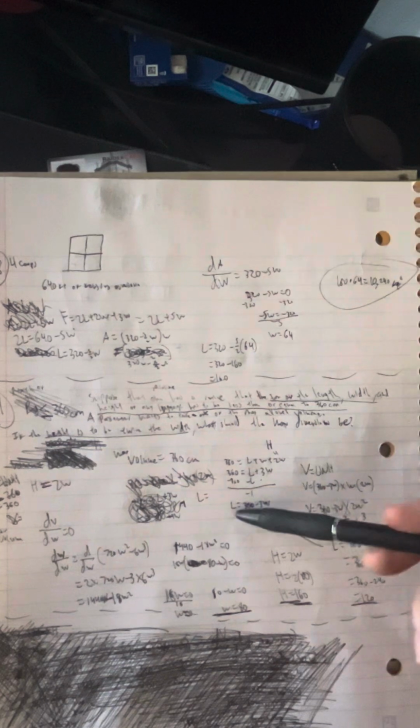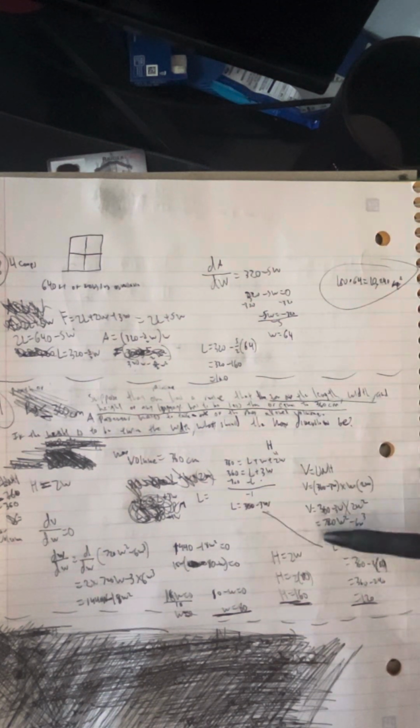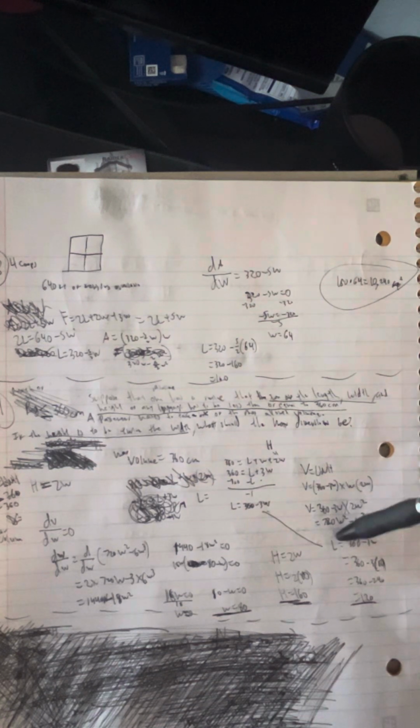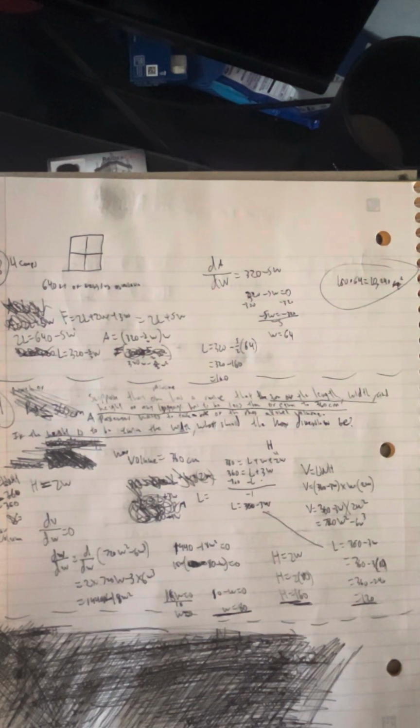I isolated L, I guess. I subtracted 360 and just divided it by 1, just to do it all at once. I didn't think I was going to get confused by it, and luckily I didn't. You can actually get the length, so you can do length equals 360 minus 3w, and then you just solve it.